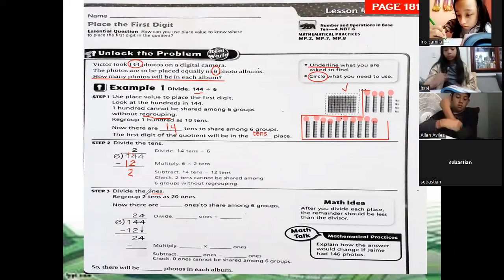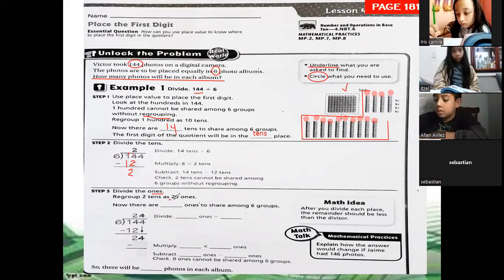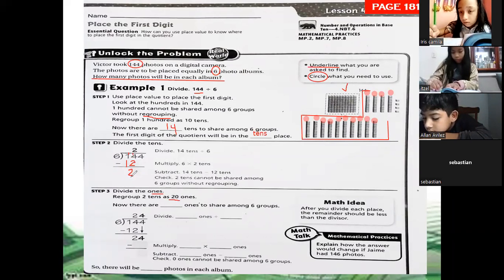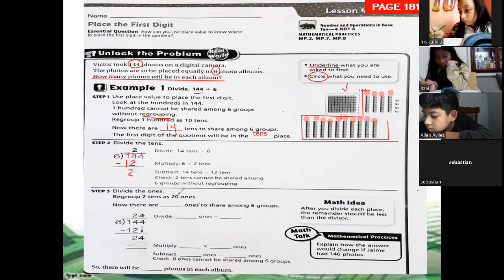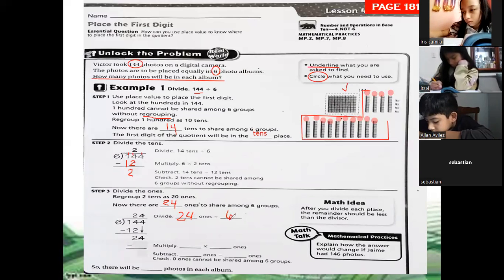Regroup, we have to regroup 2 tens as 20 ones. These 2 tens. Now we are going to have 20 ones, sorry, plus 4 ones equals 24. That's what I have here. So we have to divide 24 ones by 6, right? 24 divided by 6, that's what we have now in this step 3.